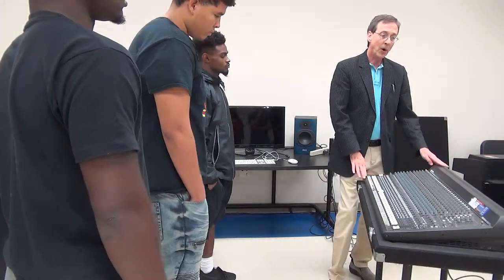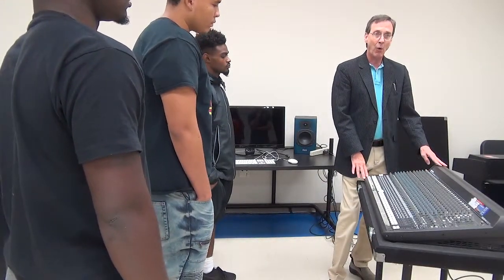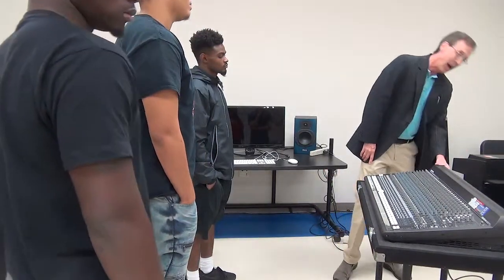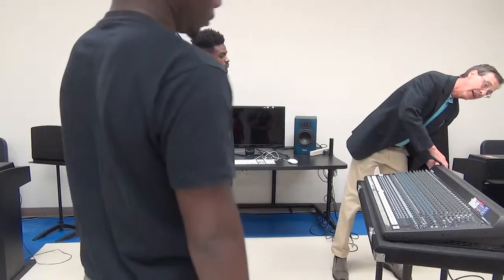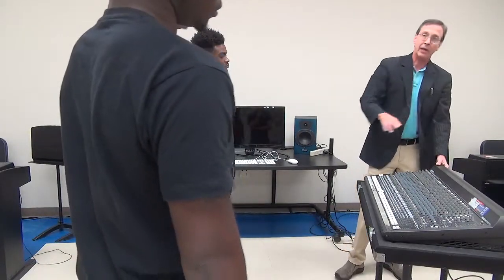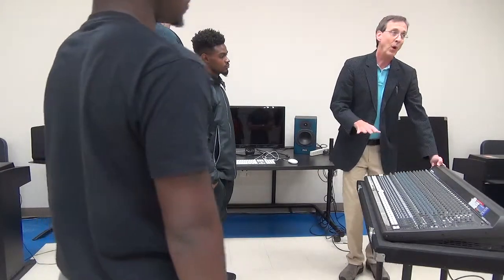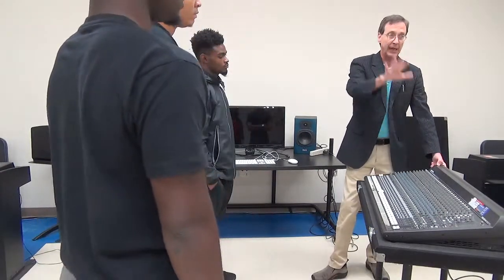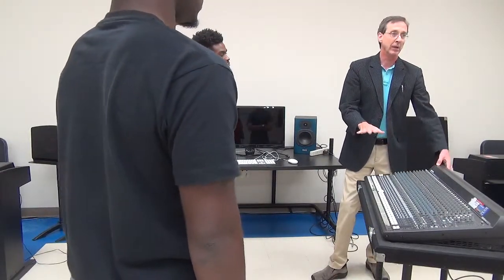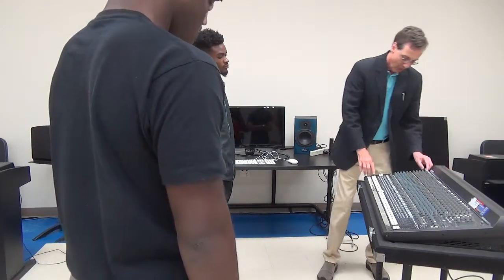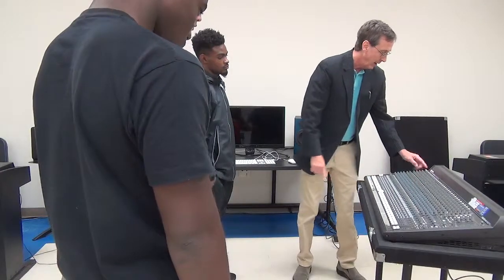So this board has phantom power that would allow you to use a microphone on a number of these channels. You could put on way more stuff than we want to hear on this mixing board, I assure you. Many things. Okay, so now what happens from there?